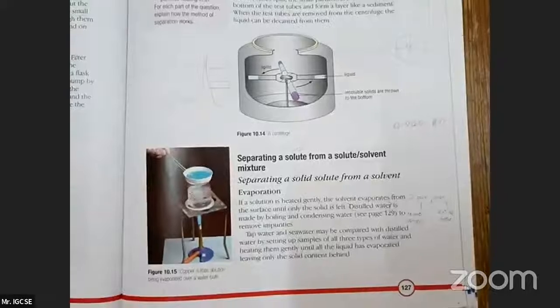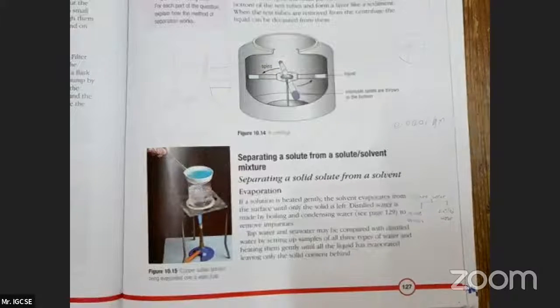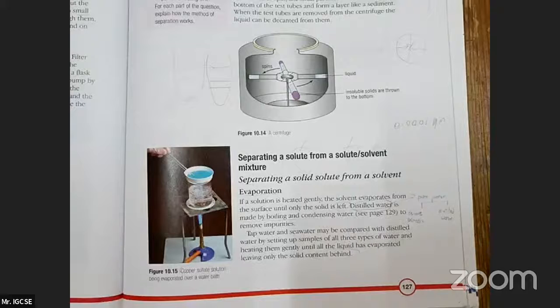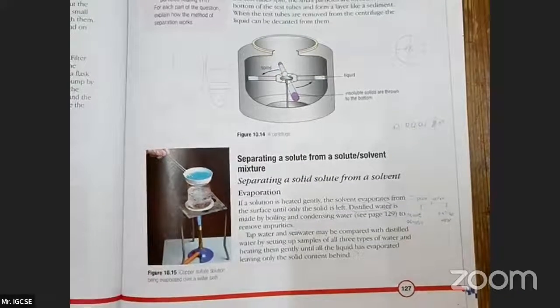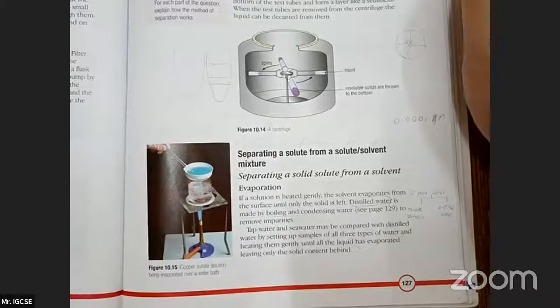Next one, separating the solid from the solvent and solid mixture. Evaporation. If a solution is heated gently, the solvent evaporates at the surface until the solid is left.